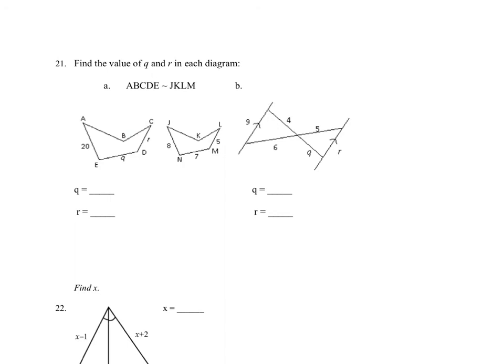Right now, looking at number 21, we've got similar figures here in both A, well not B, but A is, we're told that they're similar. We're supposed to find Q and R. Now remember, the ratios are formed by corresponding parts. AE corresponds to JN, so we have a ratio of 20/8, which should be proportional to, we're looking for Q and R, so Q is corresponding to 7. We put 20 on top, so Q goes on top, and 7 goes on bottom.